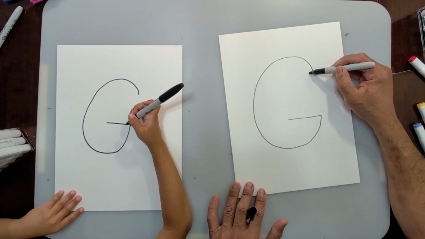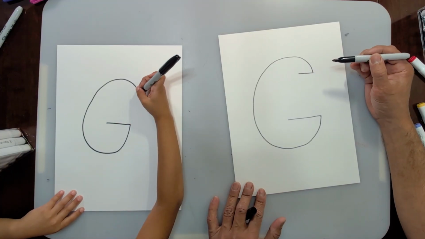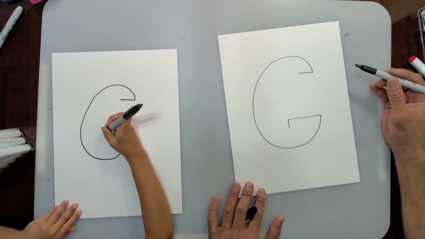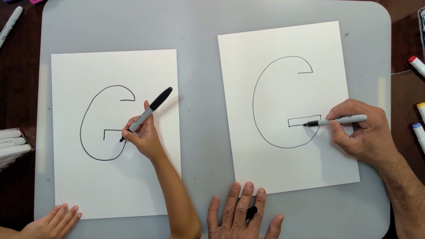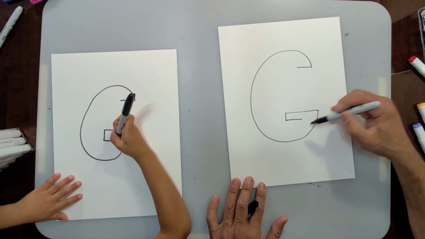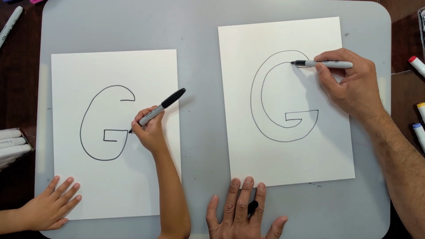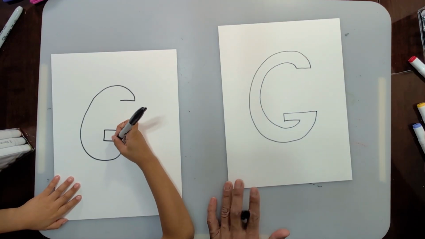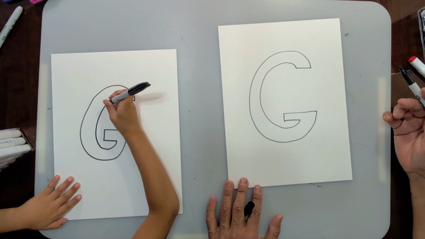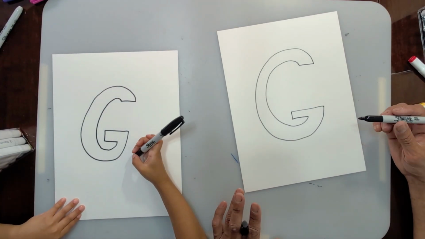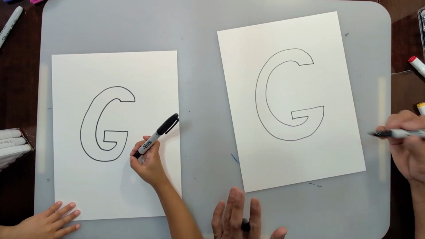Then right here, we're going to come in like that. And this one here, we're going to cut it down. And then we're going to go in like that. And then we're going to loop it back around to the other side, just like that. Now we have the letter G. Exactly. But then we don't want a boring letter G. We wanted to make it 3D.